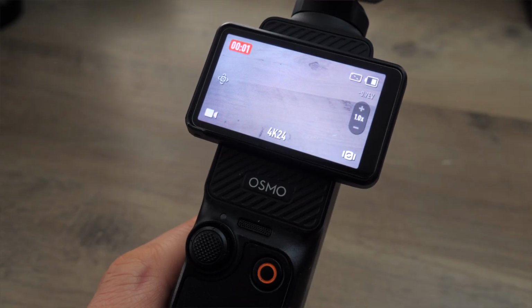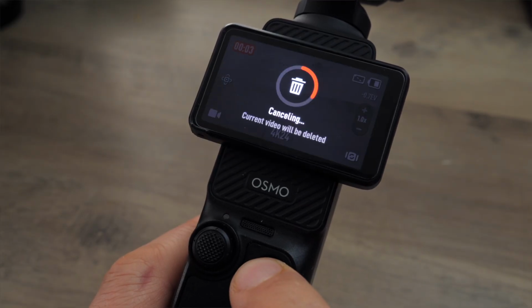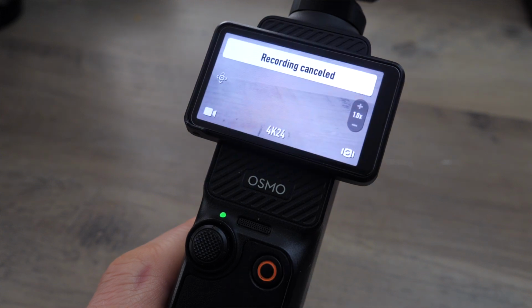The other thing that's super helpful that I use is if you started recording too early, or it's a bad take, you just want to delete it without going into the menu and deleting the footage, you can literally just press and hold the record button while it's recording, and it will delete that current clip that you just recorded. You can also double click on this joystick and it will recenter the gimbal right in front, which is super handy.